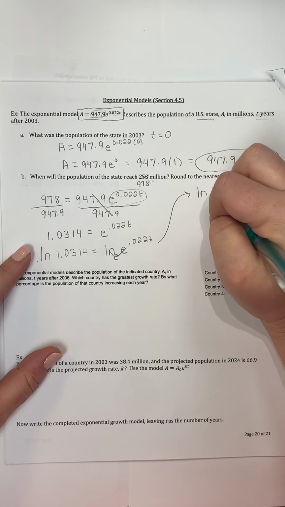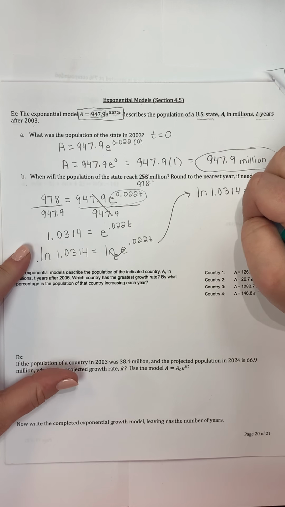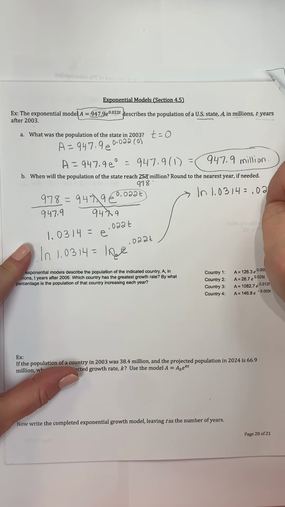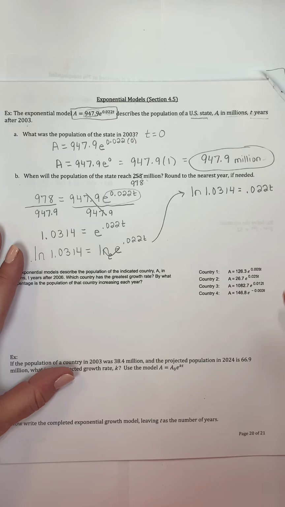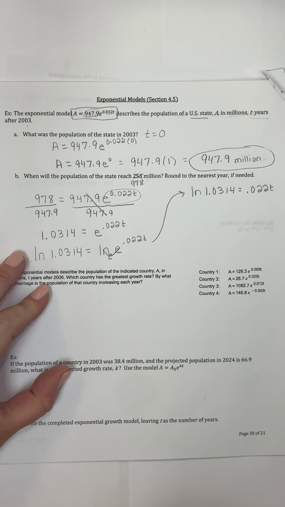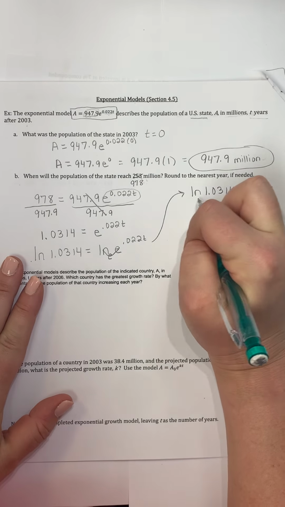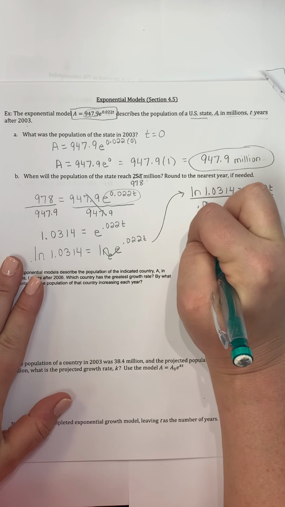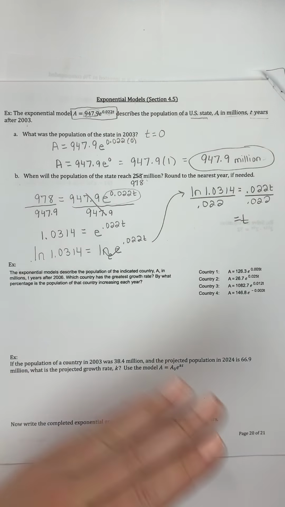We're going to have the ln of 1.0314 on the left and 0.022t on the right. Make sure we can see, okay? All right, we're solving for t, so we're going to divide by this little coefficient over here, and then we're going to need our calculator. Okay, here we go.